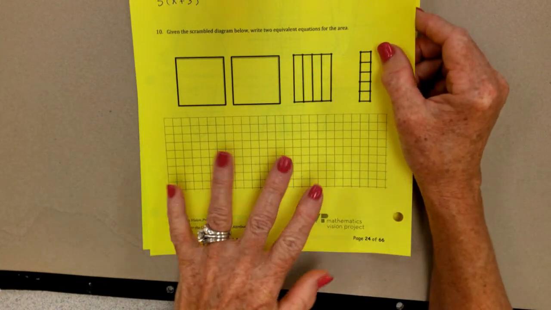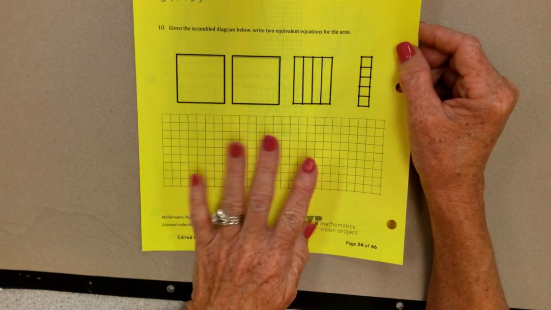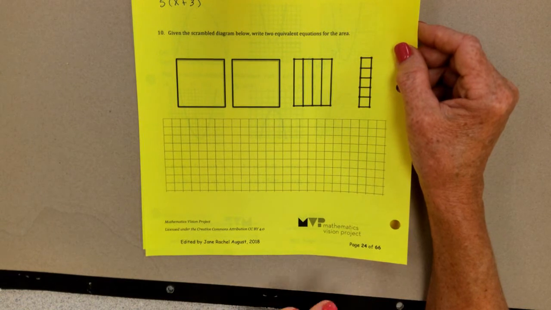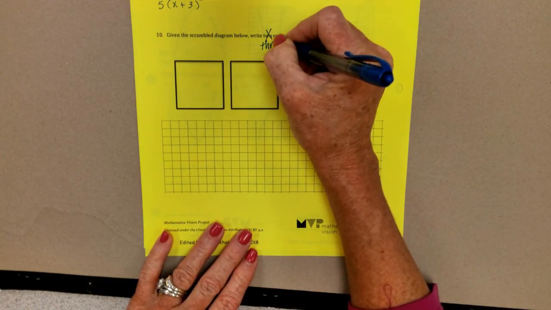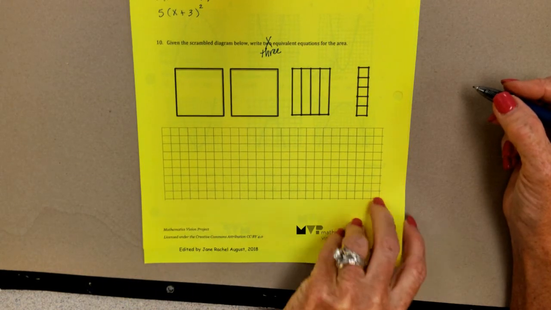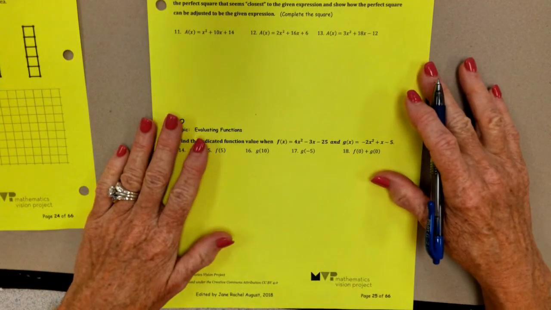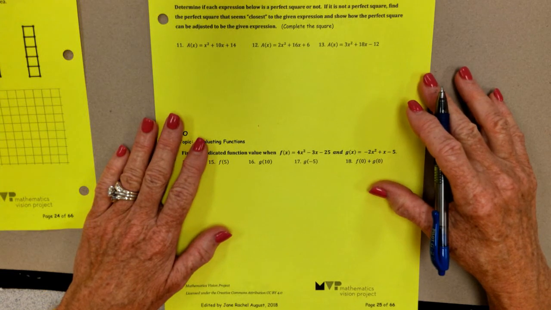Number 10 is just like what I did in the notes today. You should be able to come down here and create those squares. And you want to write, not 2, but 3 equivalent equations for the area. These guys over here, determine if this is a perfect square or not.